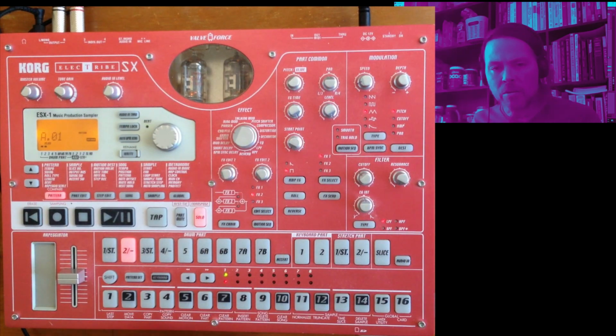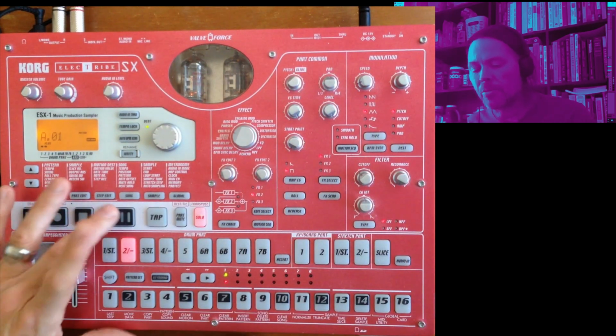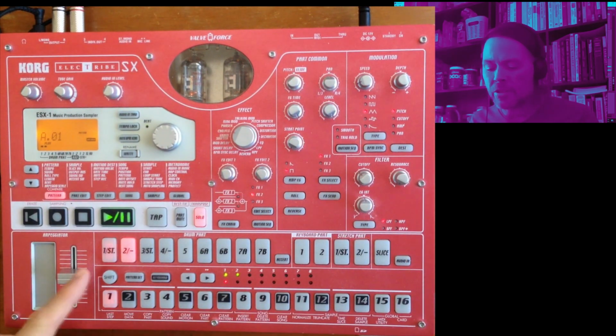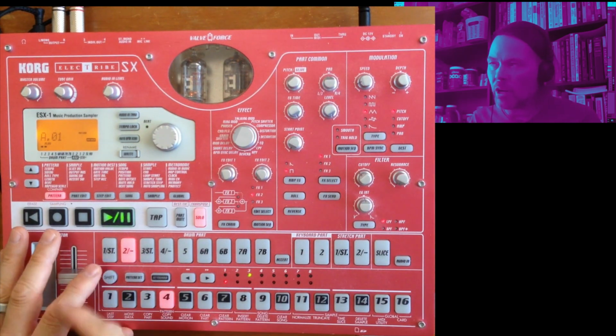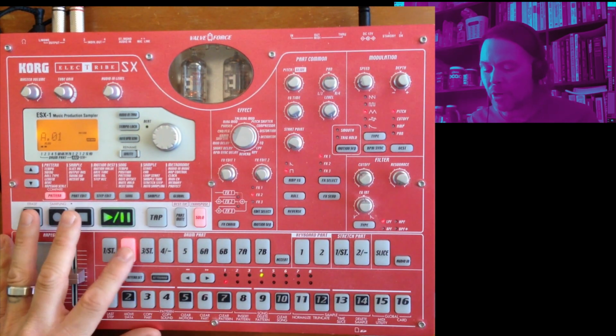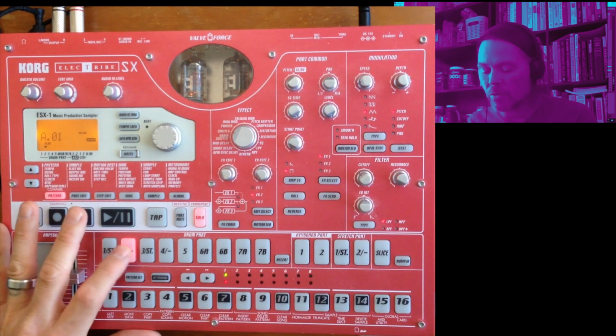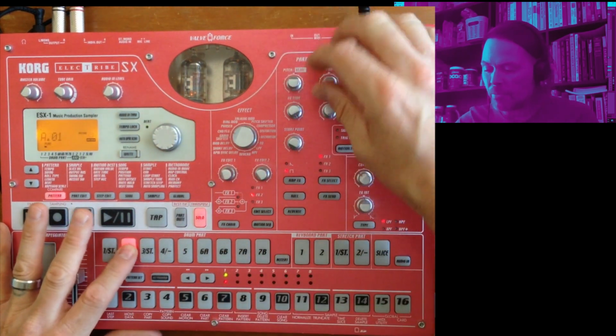Let's experiment with making a rumble bass, like a techno bass. As you can see, part number one, I've got the regular kick drum. Part number two, another kick drum.